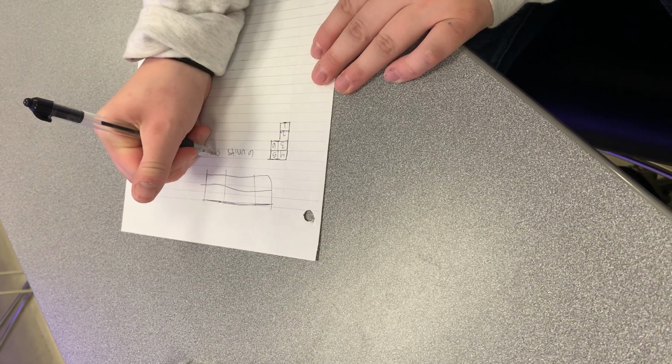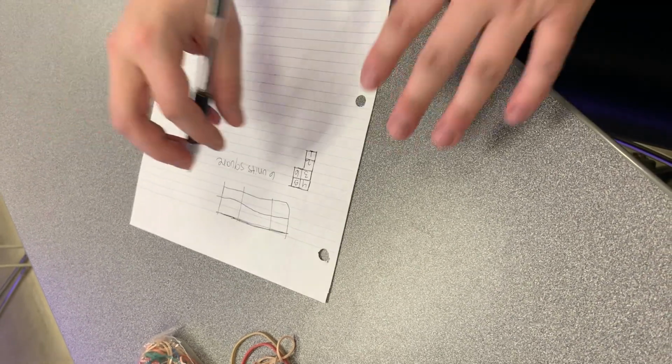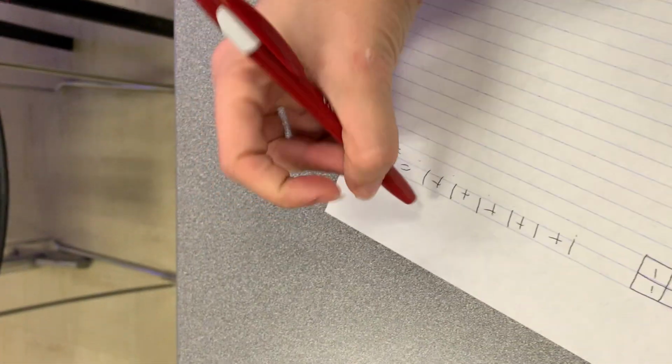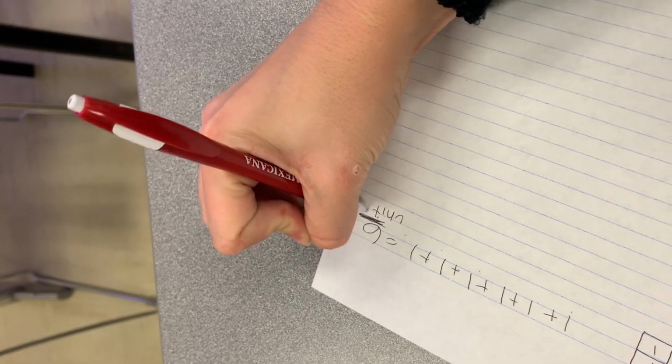Oh no. I forgot to put squared on mine. Uh-oh. It's okay. You can add it. Let me fix it. Remember, we always have to tell our units in our answer. Okay.